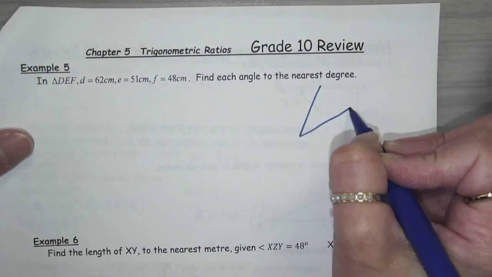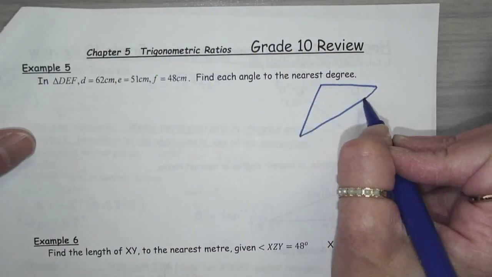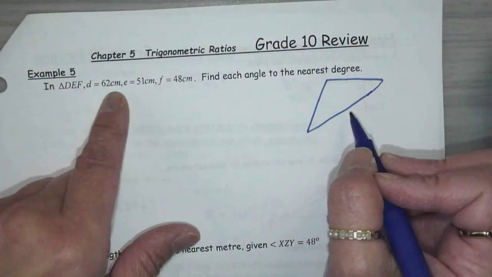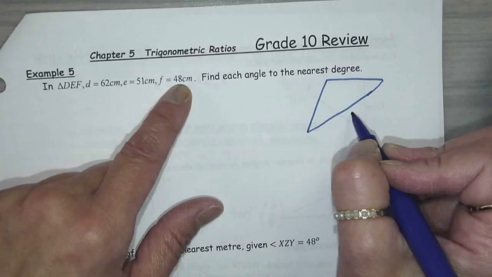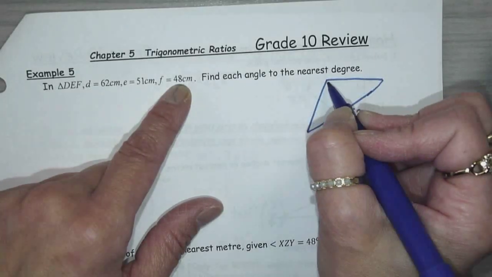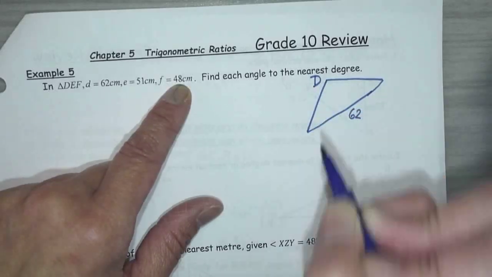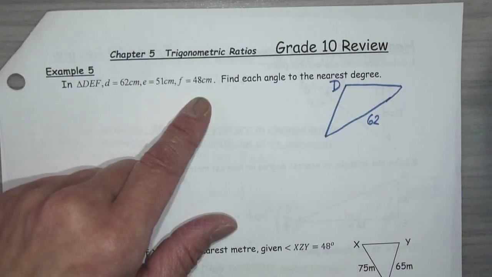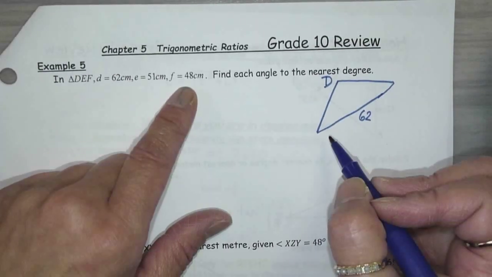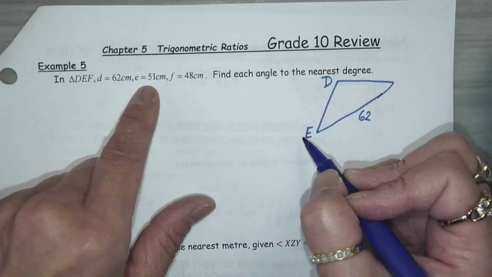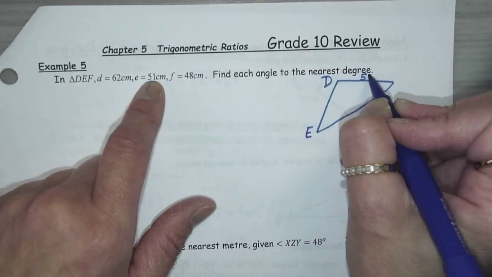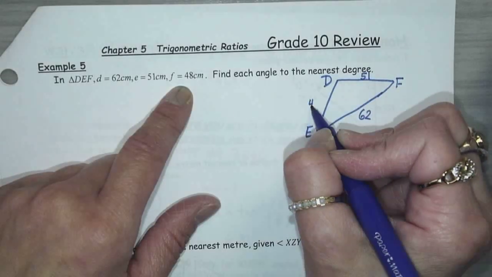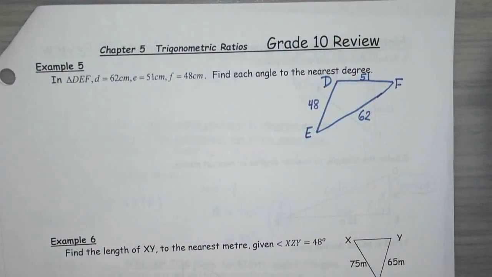So I just draw a general triangle, a general one. Don't make it right angle. D is 62. My longest side is 62, 51, 48. So I'm going to label this one 62, and I'll say that this is D, so this must be capital D there. The way that you draw it is important. If you draw it wrong, obviously everything will be wrong after that. Then if I say that this is E, then the one opposite would be 51 centimeters. And then this would be my last one, so opposite F would be 48. You don't need to put the units on the diagram.